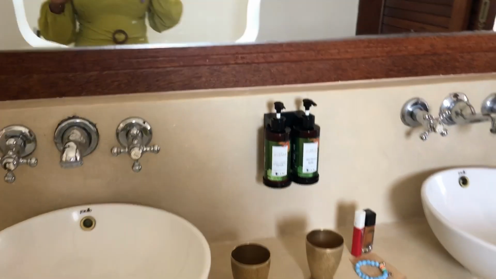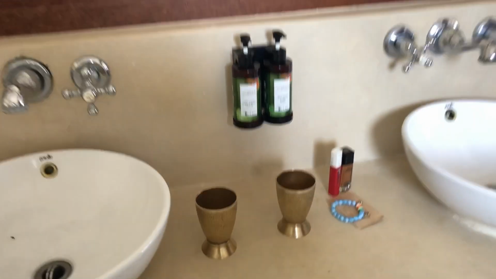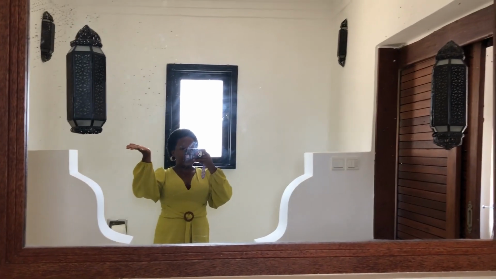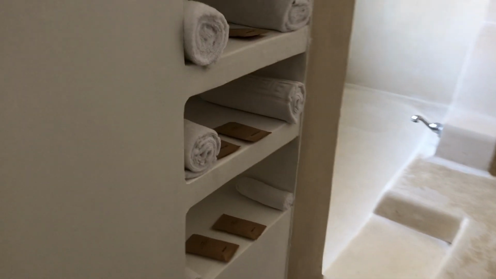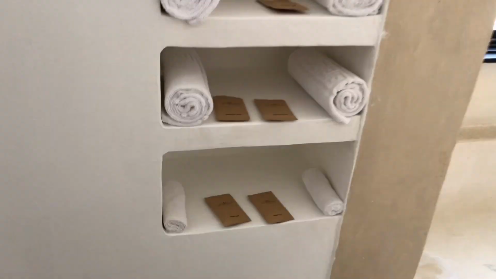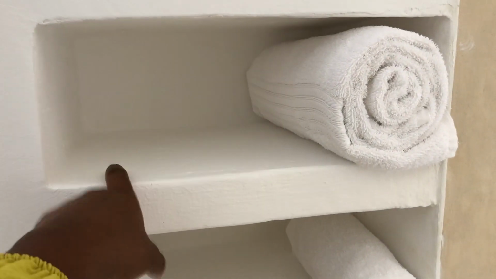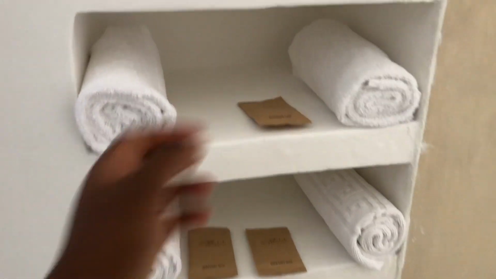That's my makeup. Here you get hand and body lotion plus hand wash, and then you also get a mirror here. So there's this big large mirror. Now we go to this part. So this part is where the towels are. I already used one because I took a shower when I arrived, but all these are towels here and there, and they replace them.